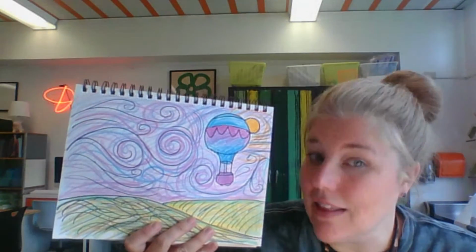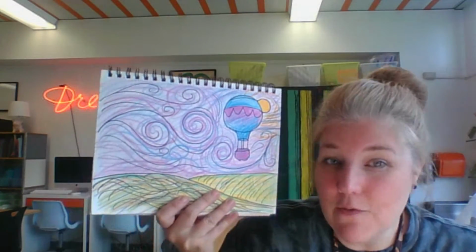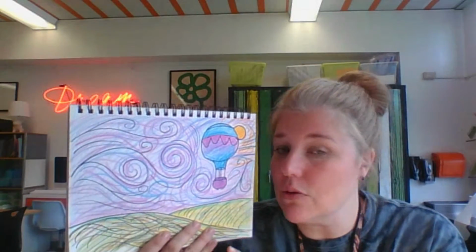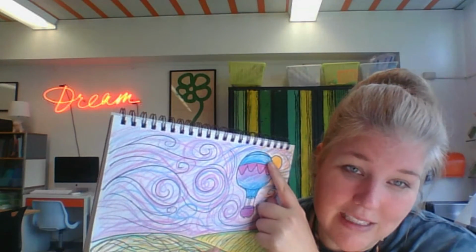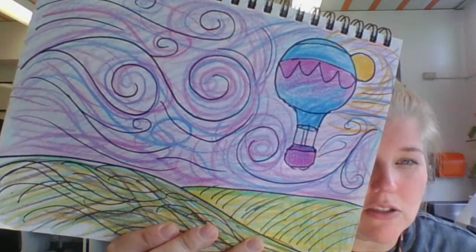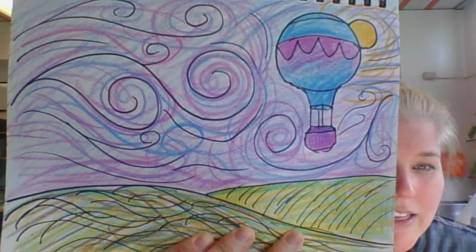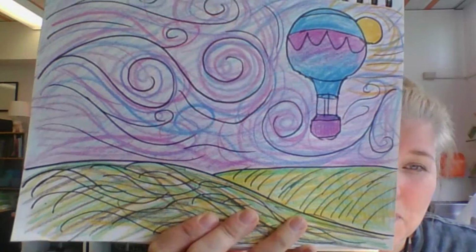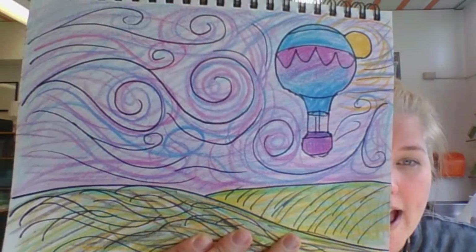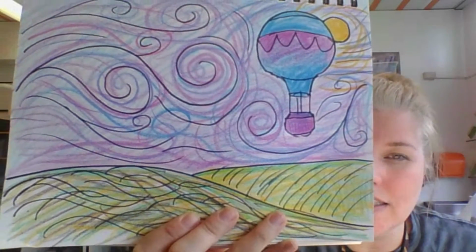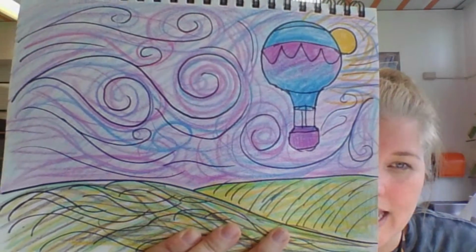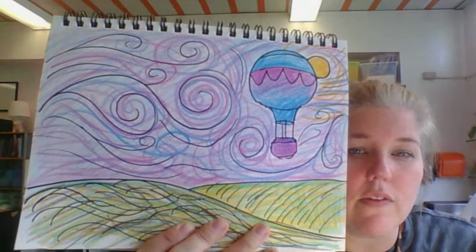Okay, second grade, so here is my finished drawing of lines that show motion. You might have noticed that when I was coloring, I also was drawing lines. I did color in a few areas with solid color, like my hot air balloon and my sun. I colored solid, but for my sky and my land to show motion, I really used, and I'll zoom in so you can see, a lot of lines going different directions so that the people looking at this picture would say, wow, look at all that motion going on. That does not look like a calm sky or a calm land. It really looks like there's a lot of things moving in that picture.